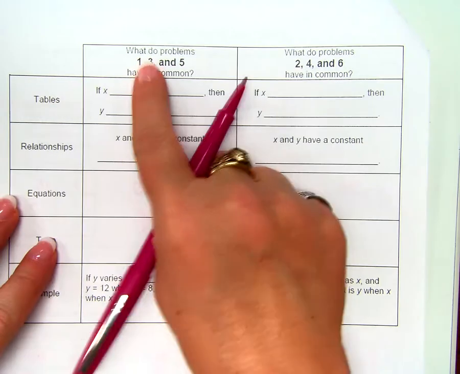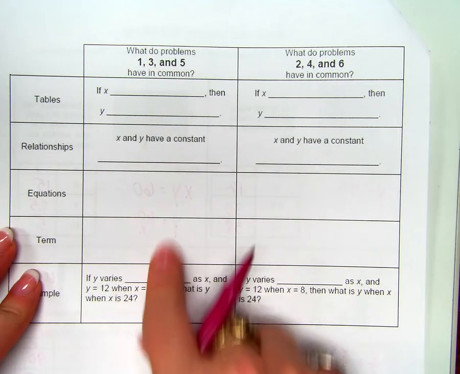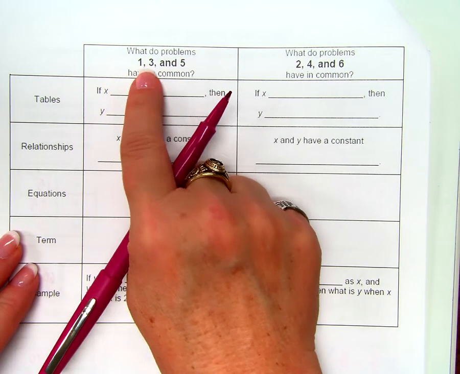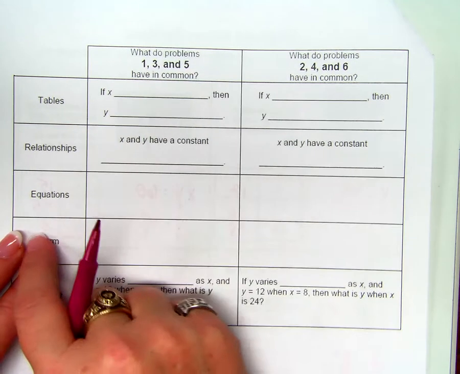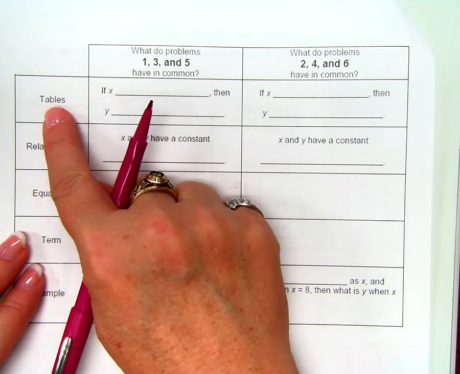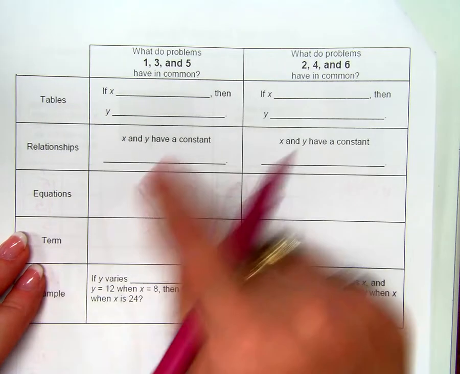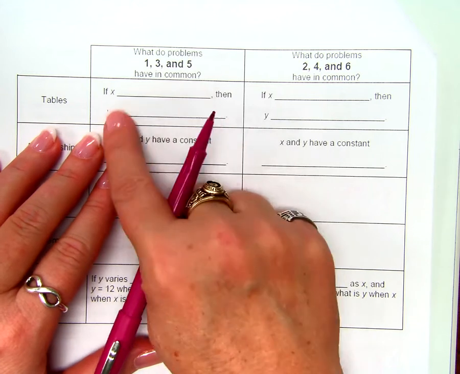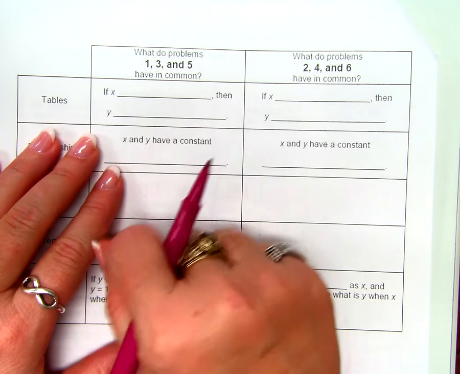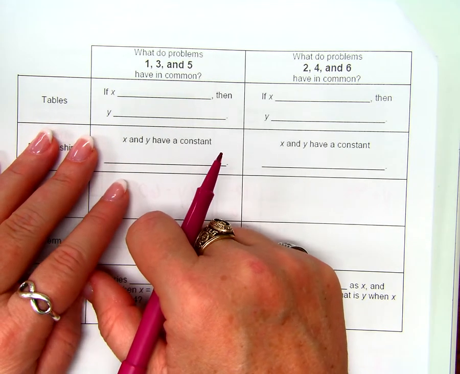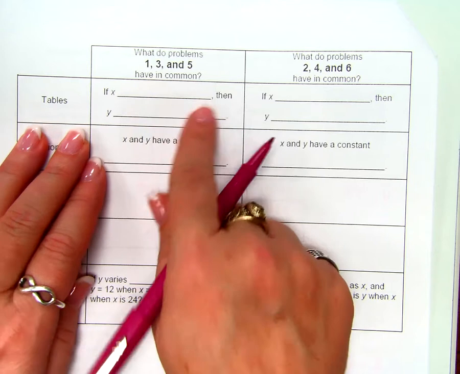Okay? So here's what I want. I want to start with this column right here. We're going to look at problems 1, 3, and 5 first. Okay? First of all, what do their tables have in common? Look at what kind of answer it wants here. If x blanks, then y blanks. What do you notice about the table in problems 1, 3, and 5?